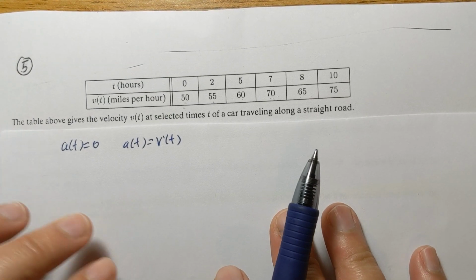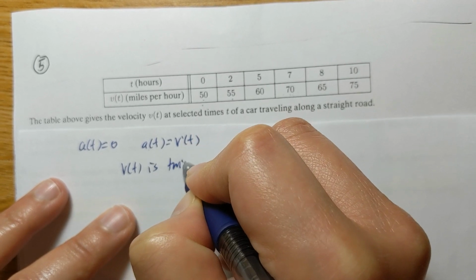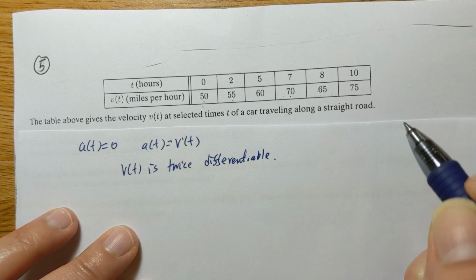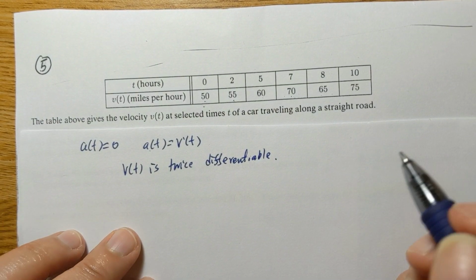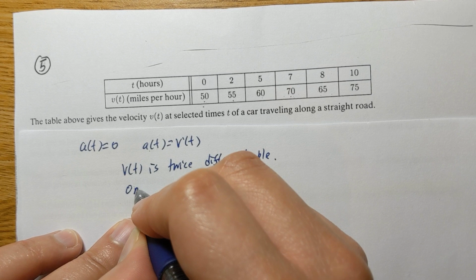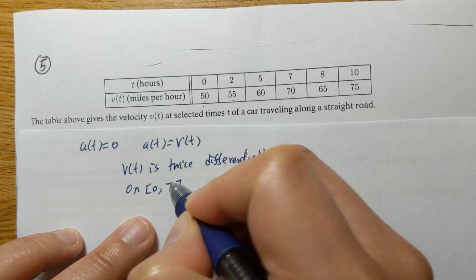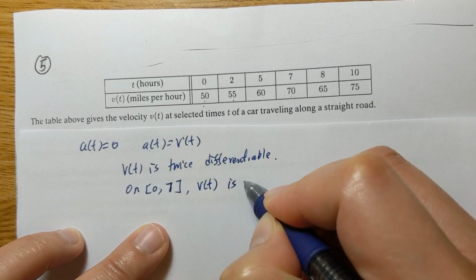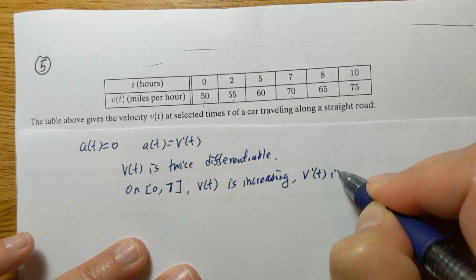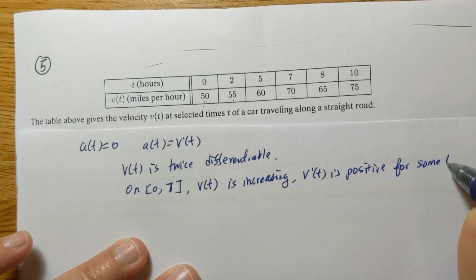So we're going to write it down. We say that v of t is twice differentiable, so it's continuous and the slope exists everywhere. Now on the interval 0 to 7, v of t is increasing, so v prime of t is positive for some t.